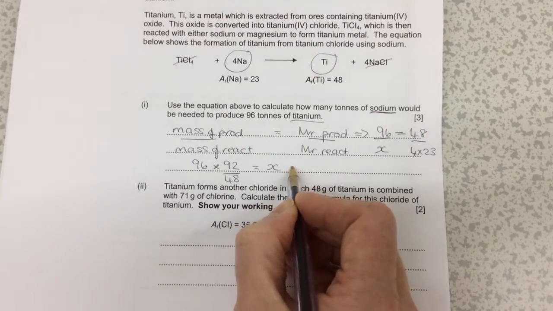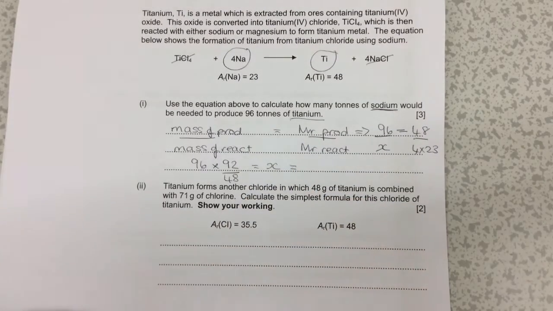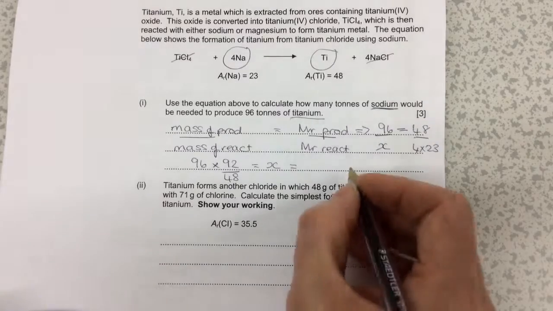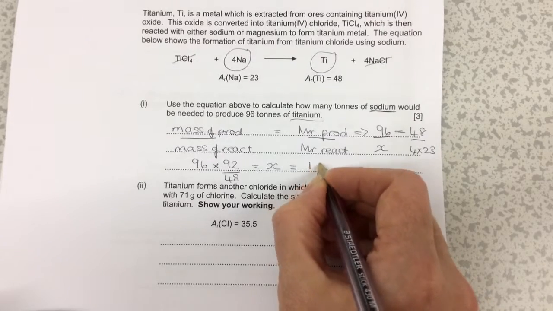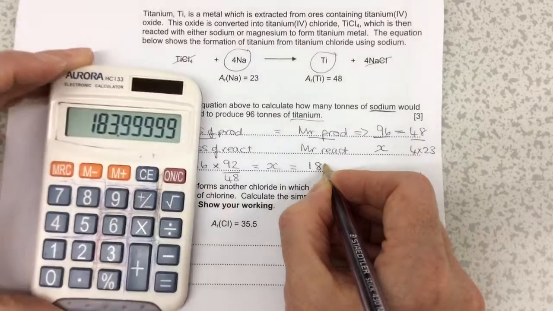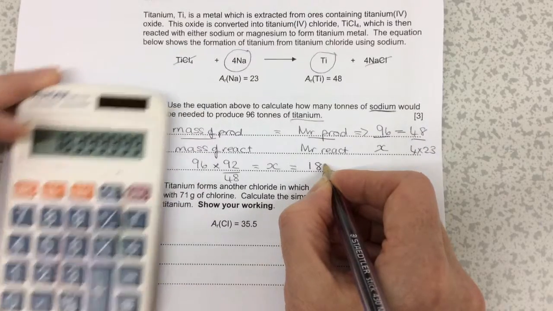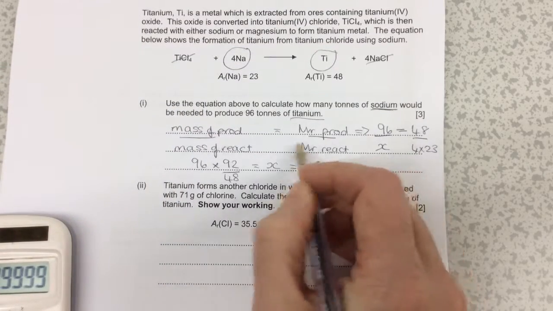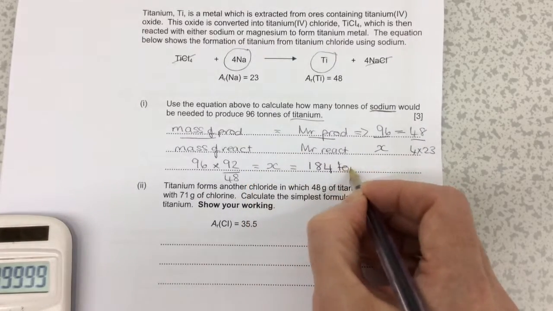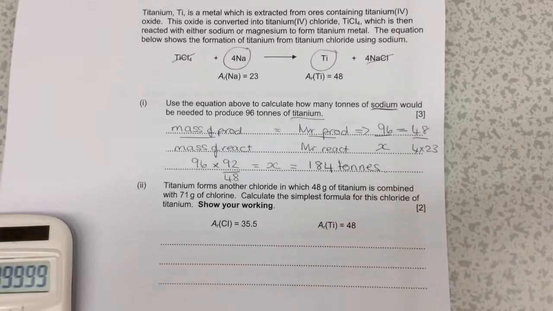So using my calculator now, I can just calculate 92 divided by 48 equals, multiplied by 96 equals, and that works out to be 183.999 tons, but I'm going to round it up to 184. The units, because it's given us tons there, the units also become tons.